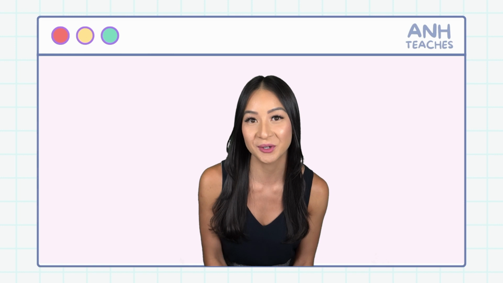Last lesson we talked about Eulerian graphs and today we're going to get stuck right into Hamiltonian graphs.